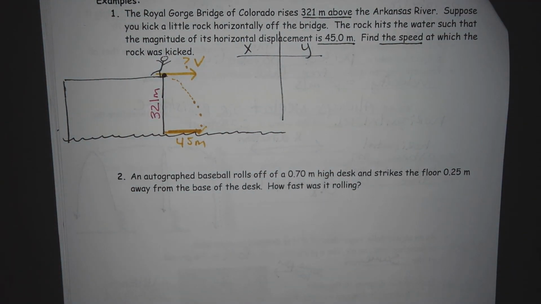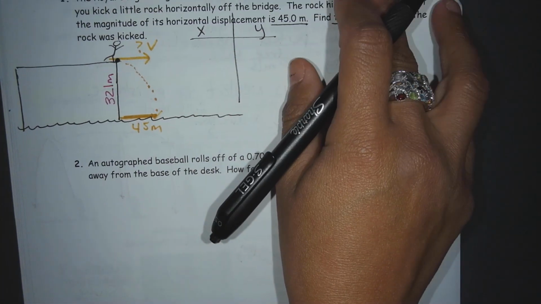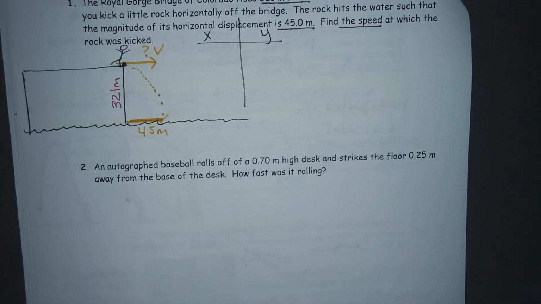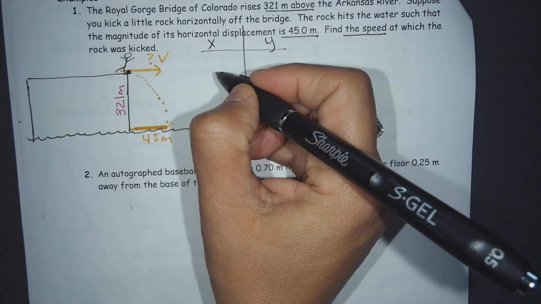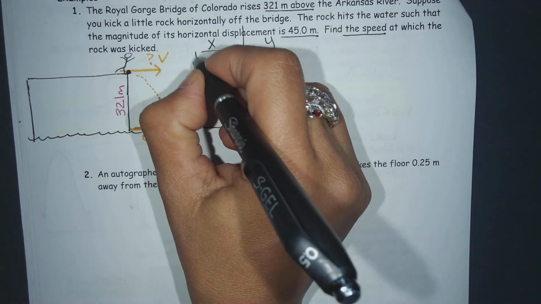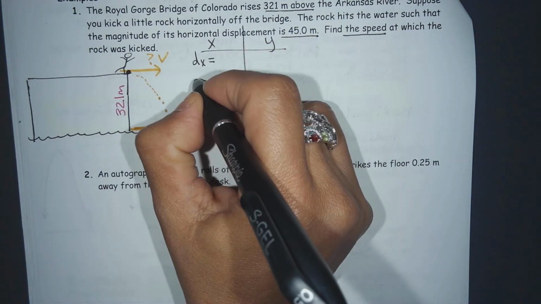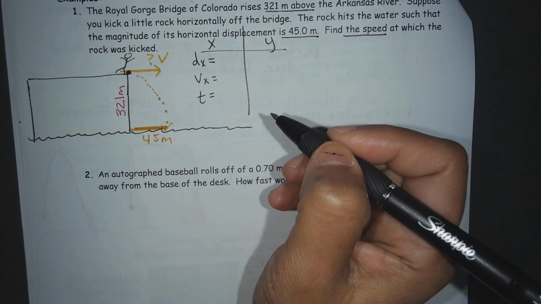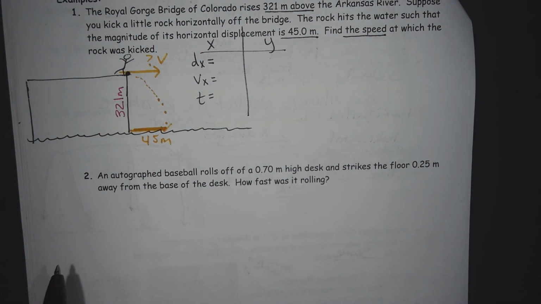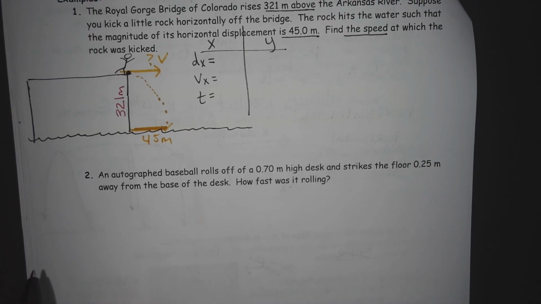And you are going to write down the 8 variables from these two equations. Let's list our 8 variables. There's 8. I always see 3. Oh, no. Let's look. There's dx, there's vx, there's t. That is in the x direction, which is horizontal.